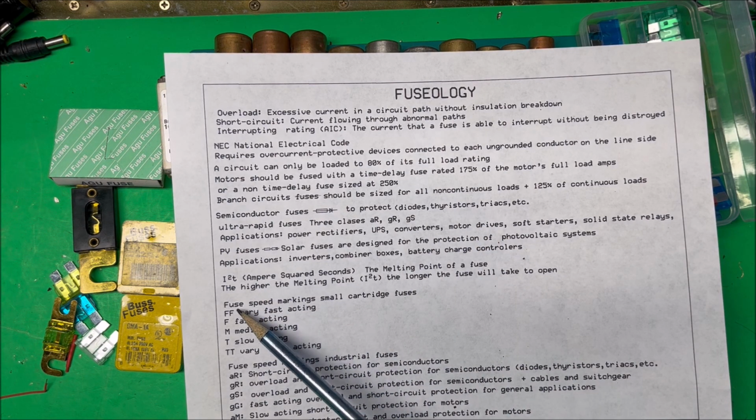Now, fuses are marked with the speed rating on them, how fast they're going to open up. So FF is very fast, F is fast acting, M is medium, T is slow acting or time delay, and TT is very slow acting.